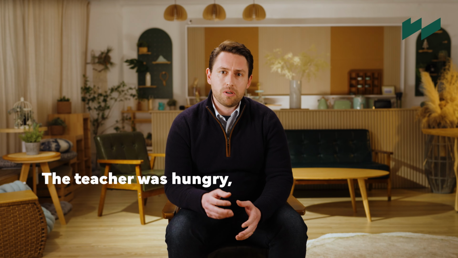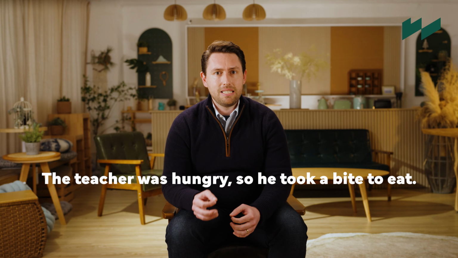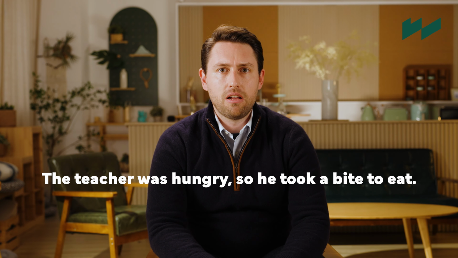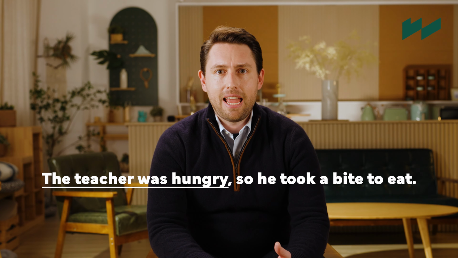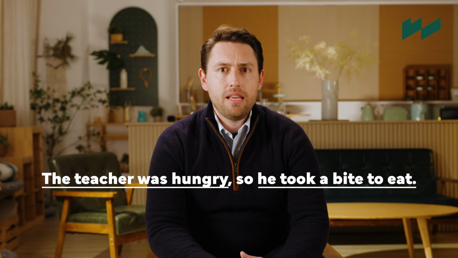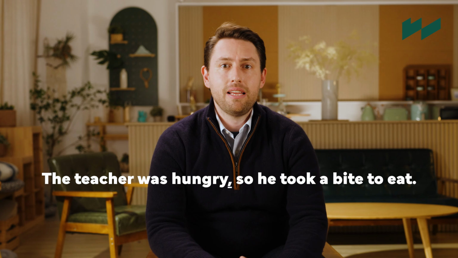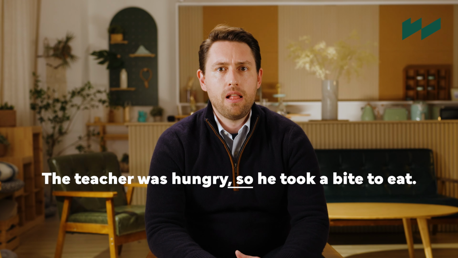Let's go ahead and look at some examples of compound sentences. Here's the first one that I'll give you. The teacher was hungry, so he took a bite to eat. In this sentence, we have not 1, but 2 independent clauses. The teacher was hungry, and he took a bite to eat. These independent clauses are connected using a comma and a fanboys conjunction. In this case, the conjunction so. We'll learn even more about conjunctions in a later lesson.